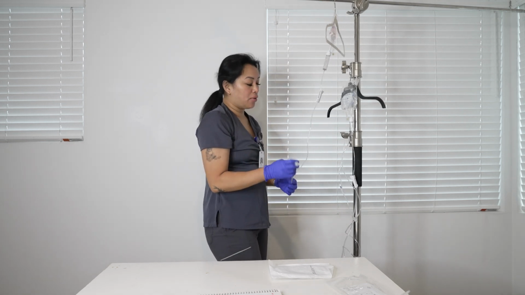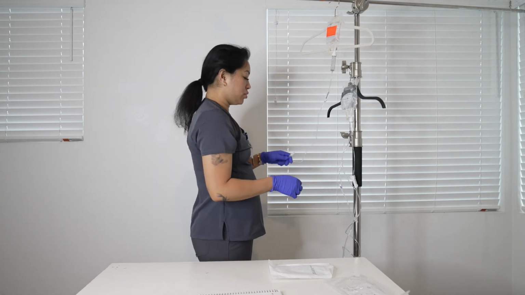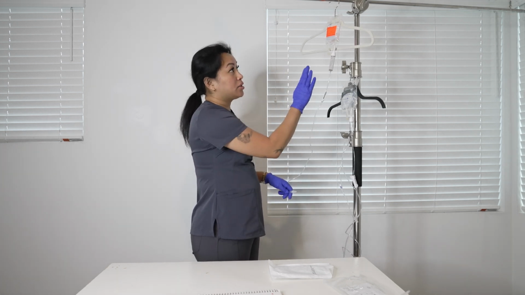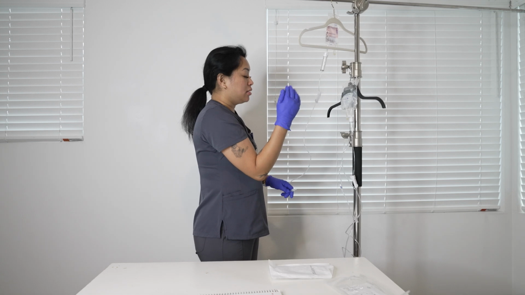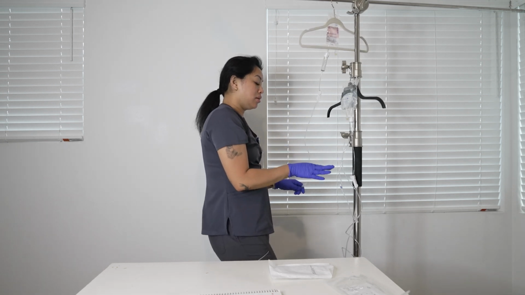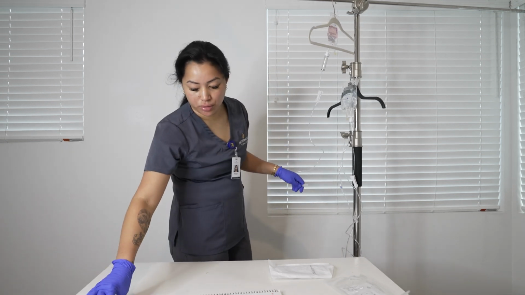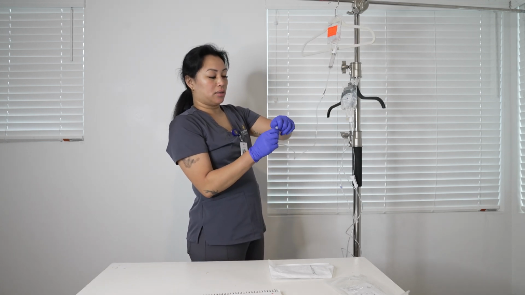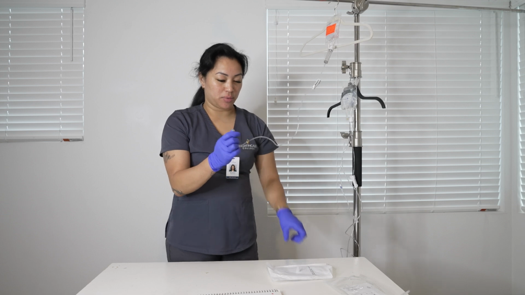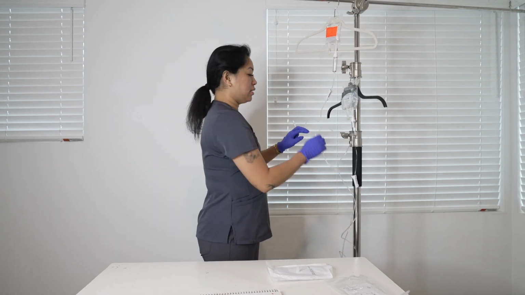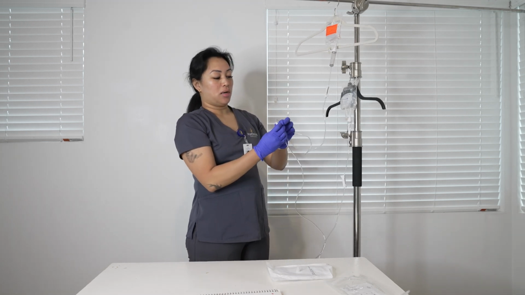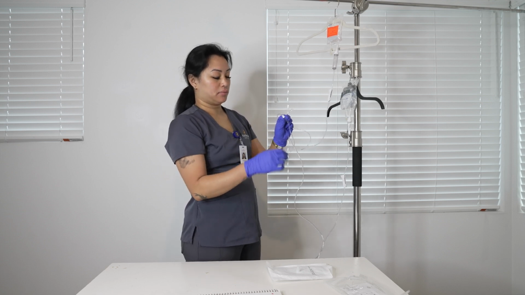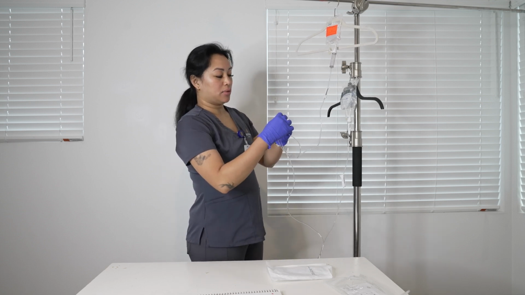So now I am going to attach the medication, the amoxicillin, to the fluid. So in order to do that, I have to uncap the cap from the secondary tubing, hold that, and now I am going to, I am not going to do it.